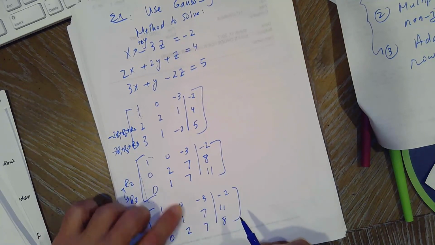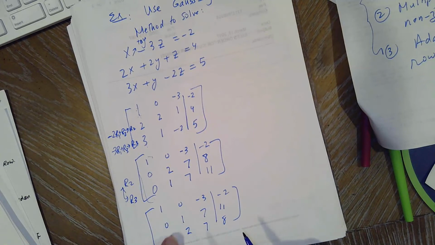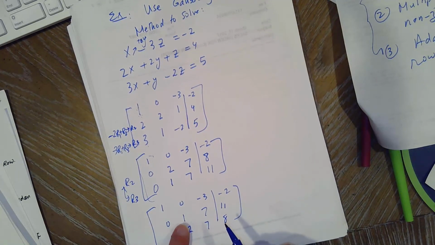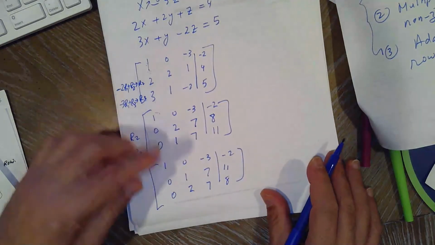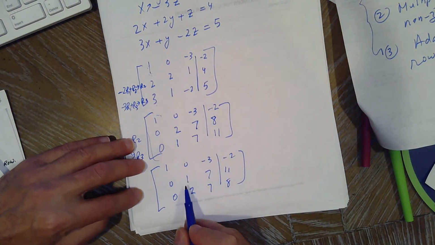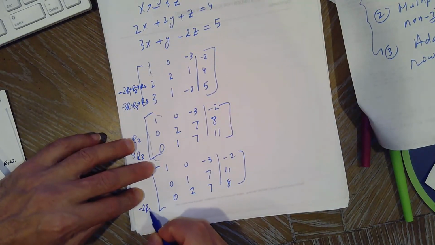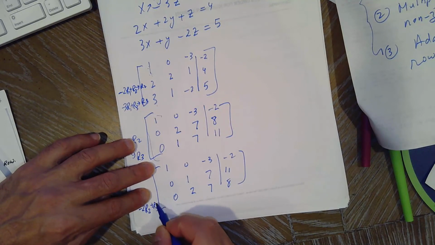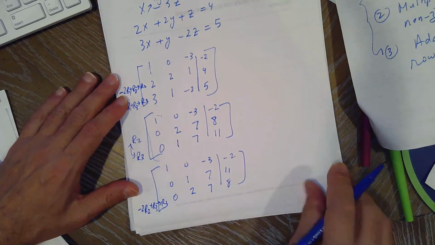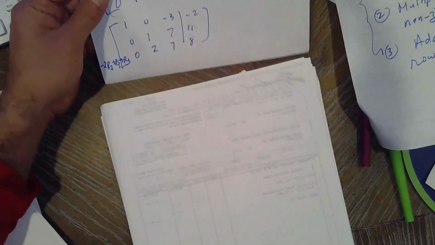We got 1, we got 0, now we need to make this a 0, so we times this one. To make a 0, we always times the 1 in that column by the opposite of that number. So we need a negative 2 times the second row added to the third row to be in the third row. Let me put the math over here.